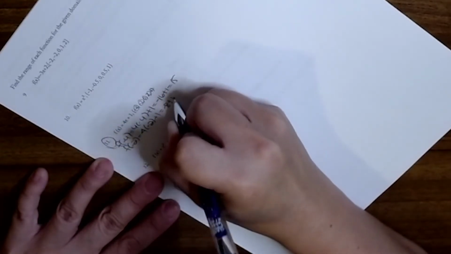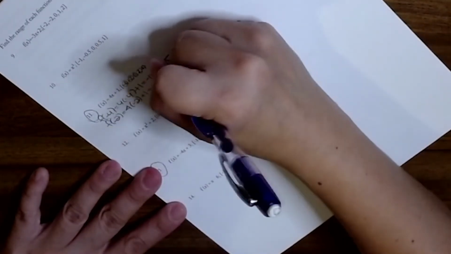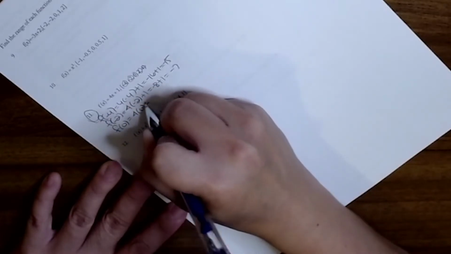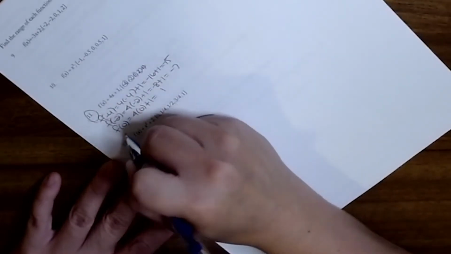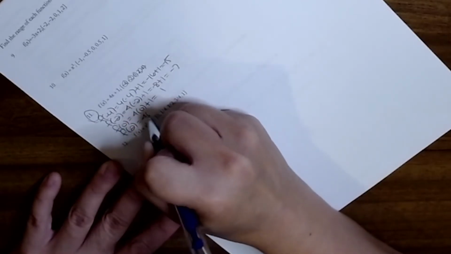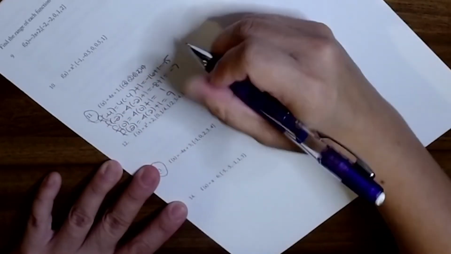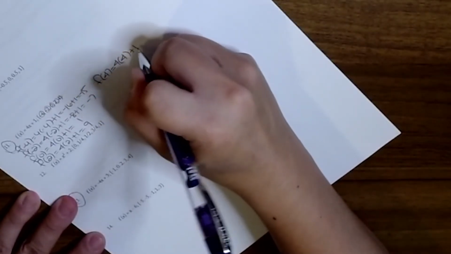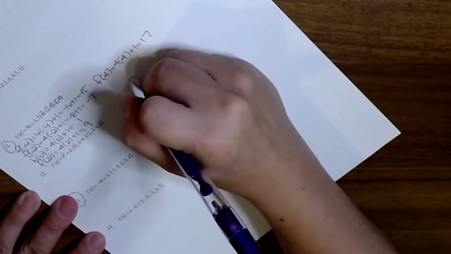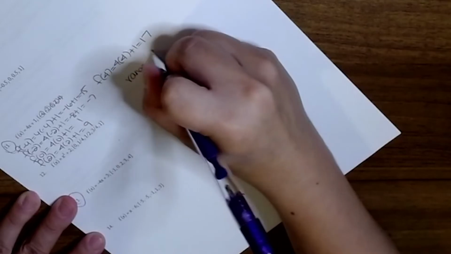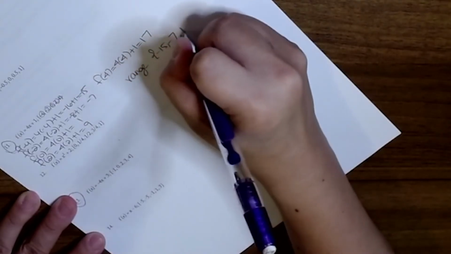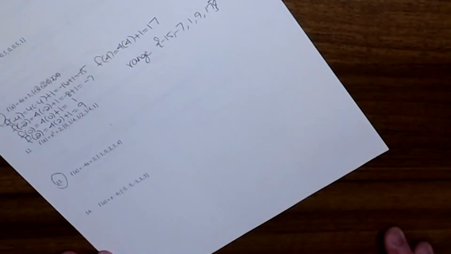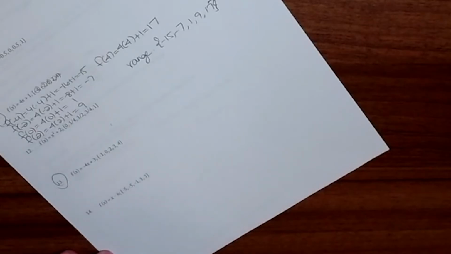So negative 8 plus 1, which is negative 7. f of 0 is 4 times 0 plus 1, which is equal to 1. f of 2 is 4 times 2 plus 1, which is 9. f of 4 is 4 times 4 plus 1, which is 17. So my range is negative 15, negative 7, 1, 9, and 17. Oops, curly bracket.